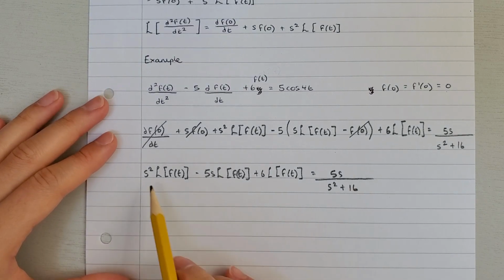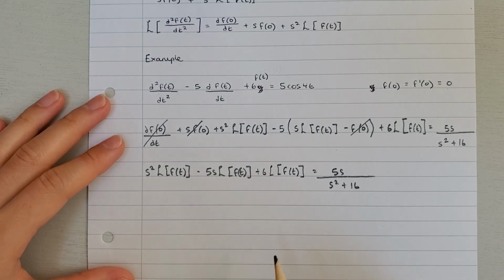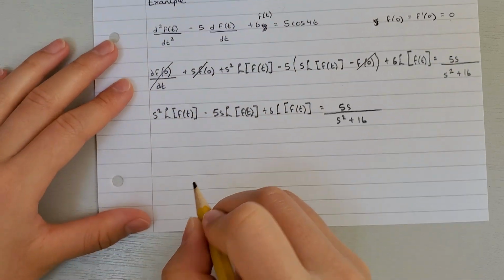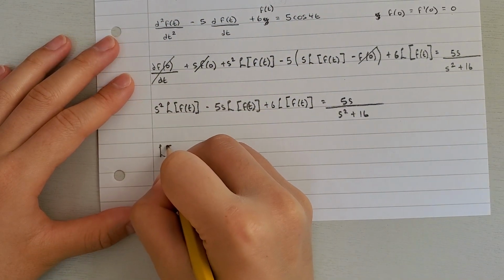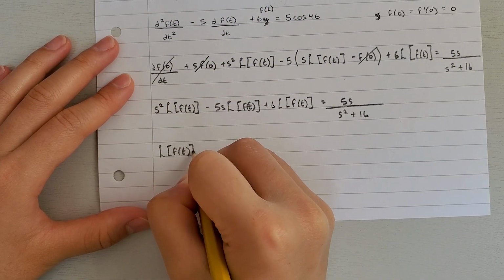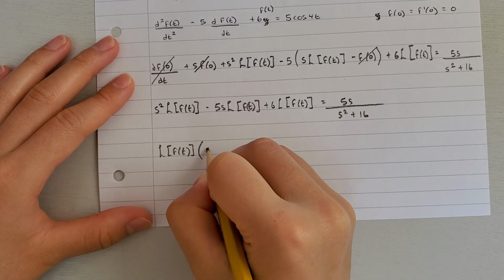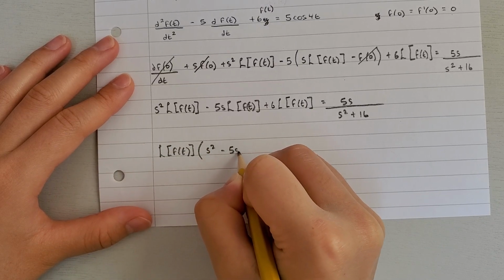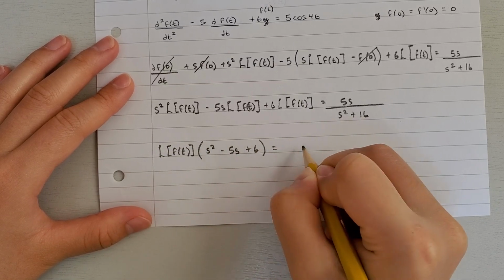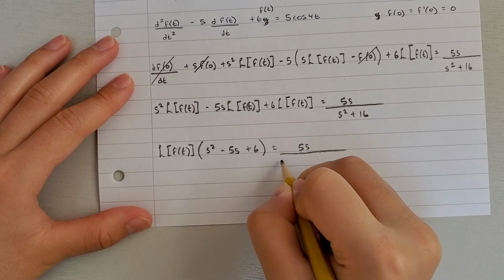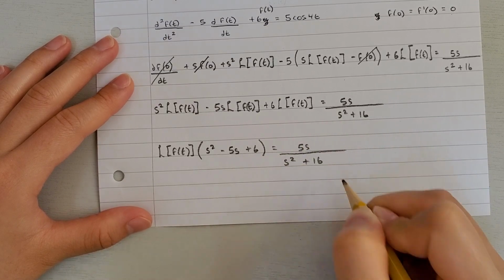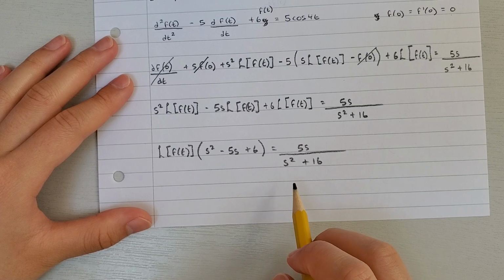So now we can factorise on this left hand side. So we're left with the Laplace transform multiplied by s squared minus 5s plus 6 equals 5s over s squared plus 16. Then we're going to divide here.